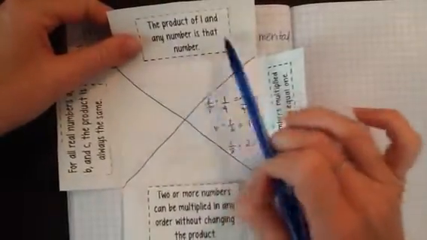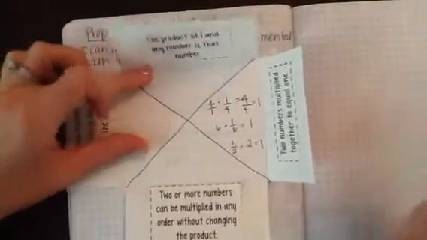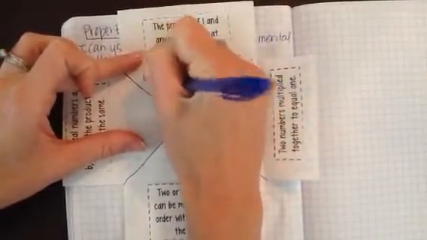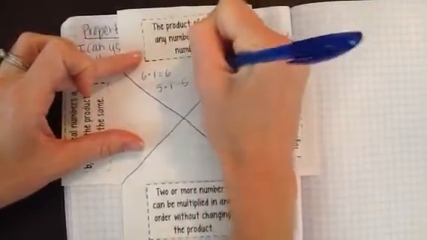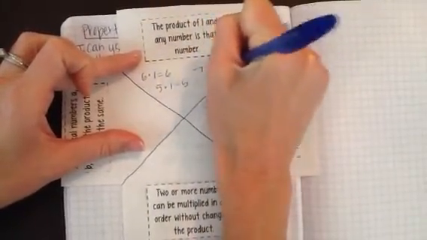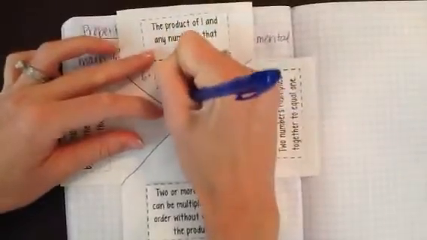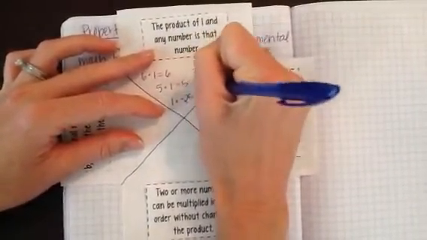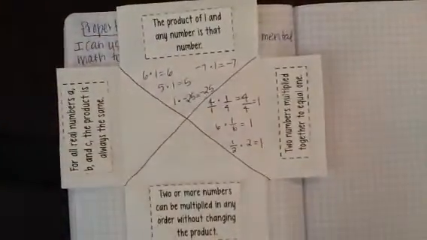The product of 1 and any number is that number. Well, that's pretty self-explanatory. If we have 6 times 1, that gives us 6. If we have 5 times 1, that gives us 5. If we have -7 times 1, that gives us -7. If we have 1 times -25, that gives us -25. Anything times 1 is just going to give us that number back.